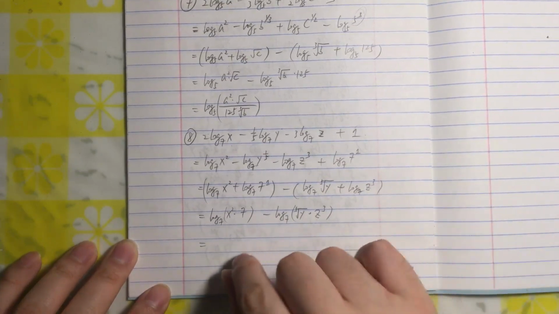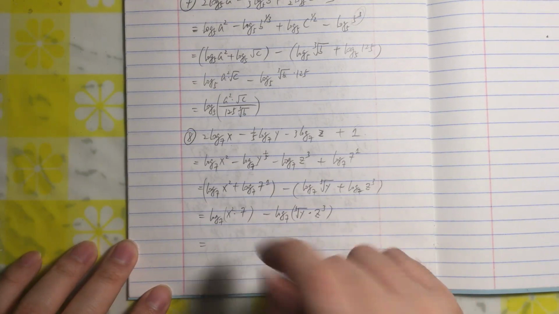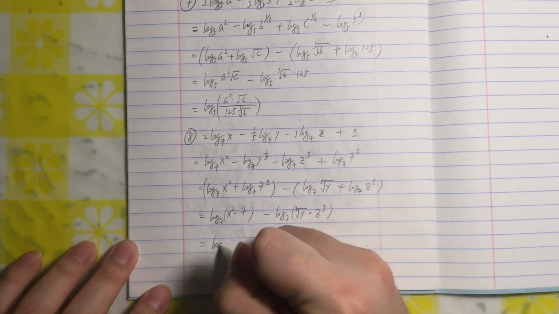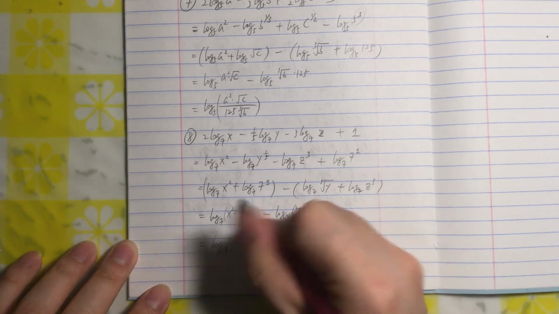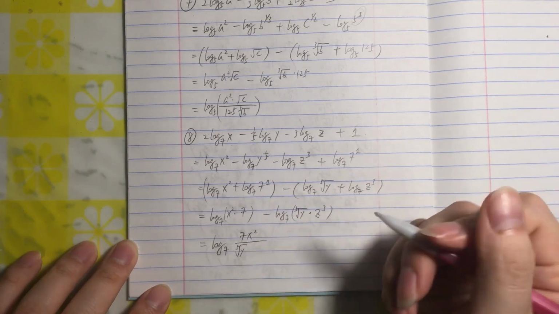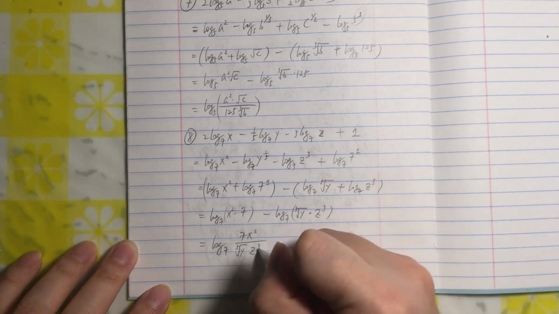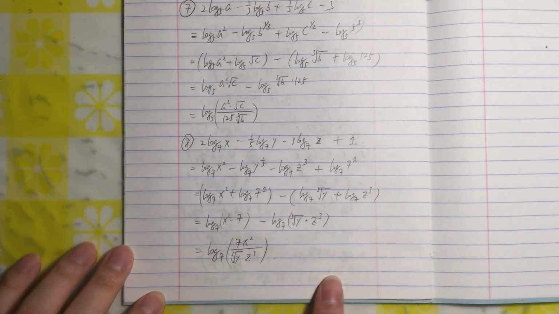Next, when we combine two logs together, I can convert subtraction to division. I get log base 7 of 7x squared on the numerator and 5th root of y times z cubed on the denominator. That's how we combine this expression into a single logarithm.